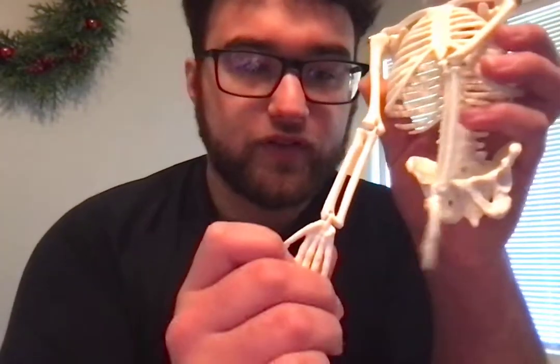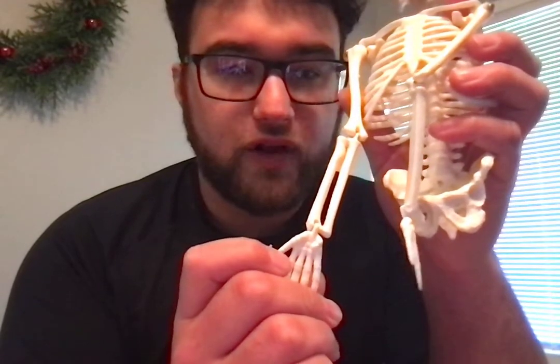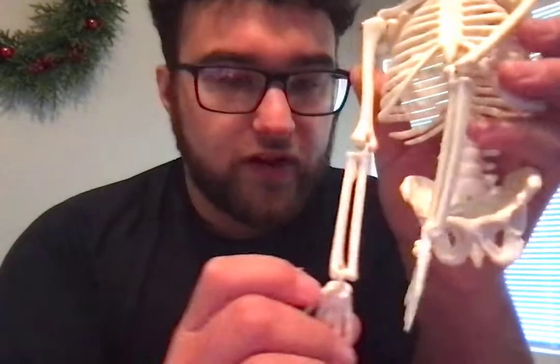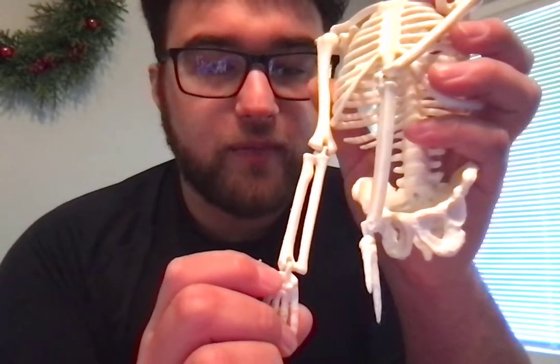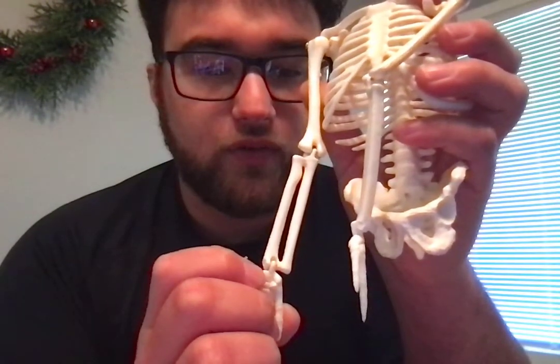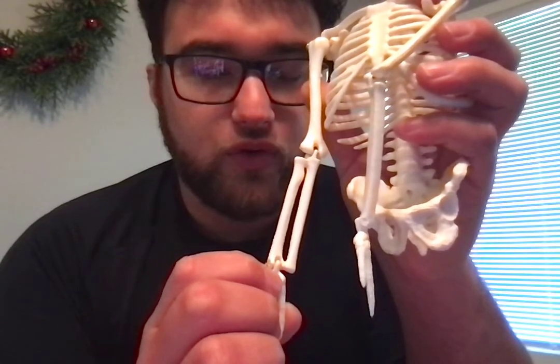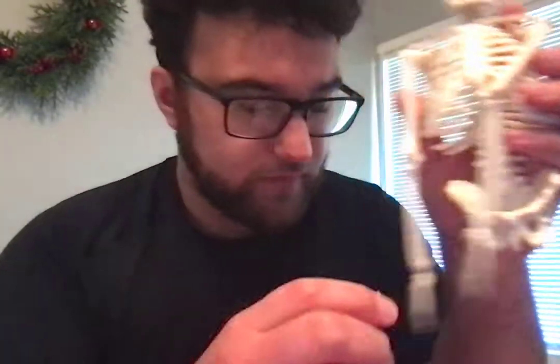And then you go down to the hands themselves, right? So after your radius and your ulna, you have your carpal bones. And the top ones here, these are called your proximal carpal bones. The proximal carpal bones, the ones at the top near your wrist, are the scaphoid, the lunate, the triquetrum, and then the pisiform. So those are your proximal carpal bones.